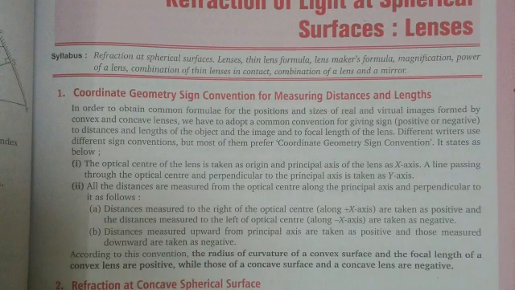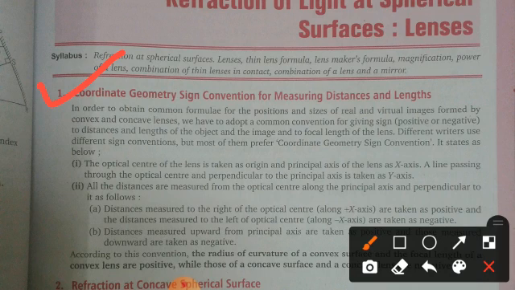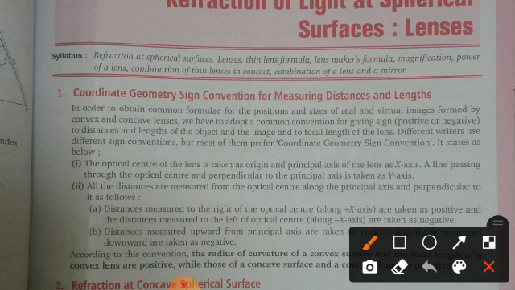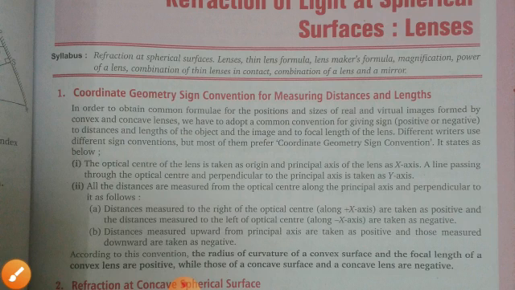So here you can see this is the topic of coordinate geometry sign convention for measuring distances and lengths, in order to obtain a common formula for the position and sizes of real and virtual images. I hope you know very well what real images and virtual images are, which you studied in previous classes, formed by convex and concave lenses. Clear? So we have to adopt a common convention for giving signs, whether positive or negative, to distances and lengths of the objects and the image and to the focal length of the lenses.